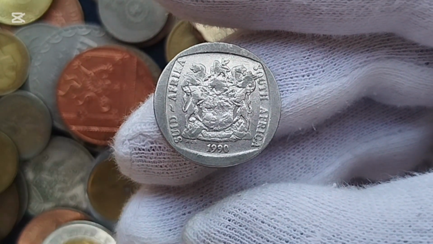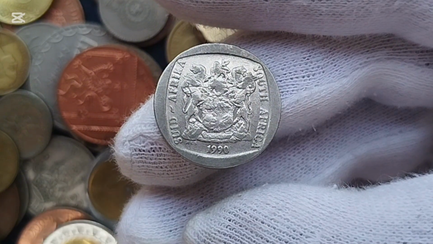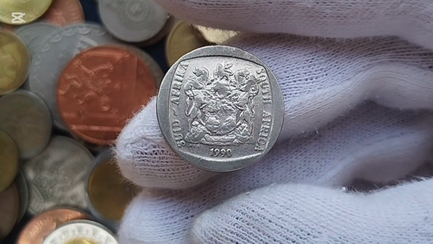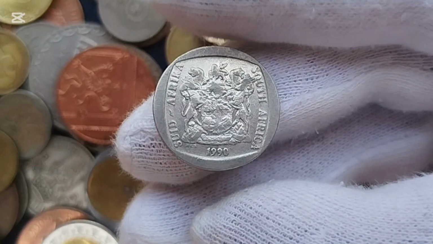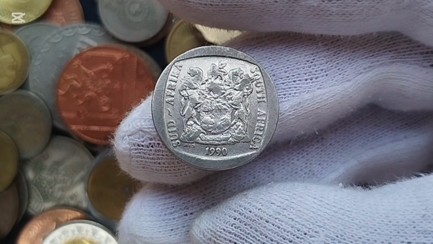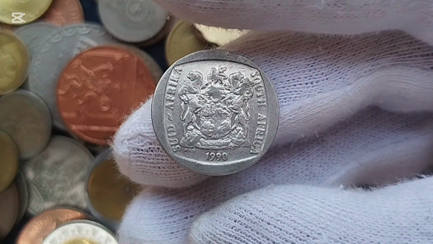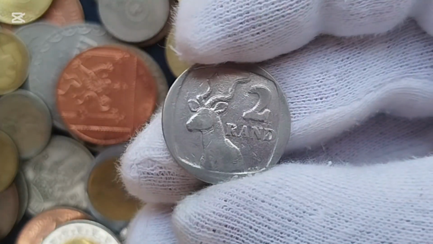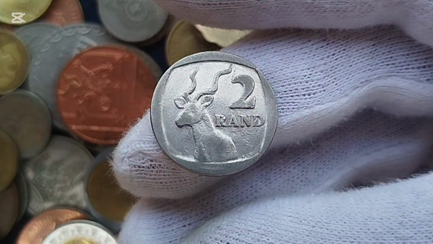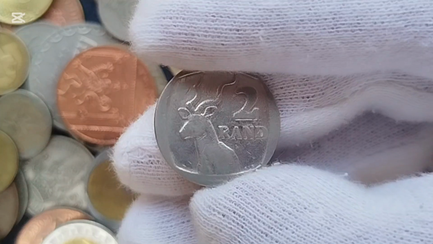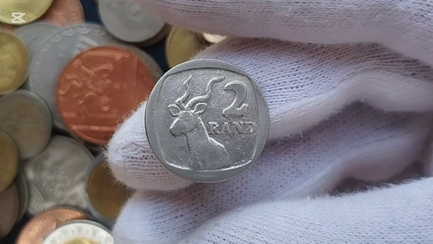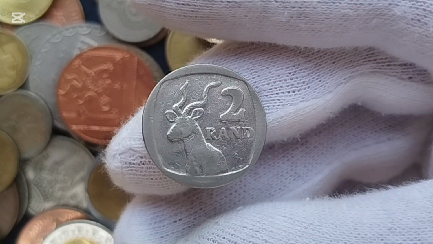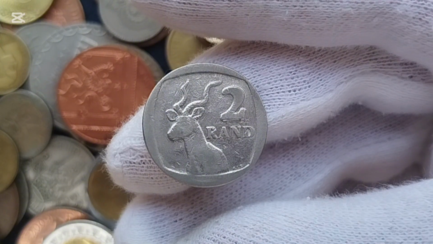As we've seen, the 1990 South African 2 Rand coin is more than currency. It's a mirror of its time, full of change, culture, and courage. From the Springbok's proud stance to the historic coat of arms, every detail matters. It's a coin that stood with a nation as it began to redefine itself. For collectors, historians, or anyone curious, it's a treasure worth exploring.